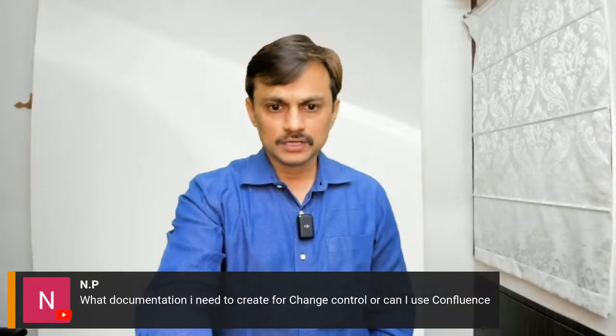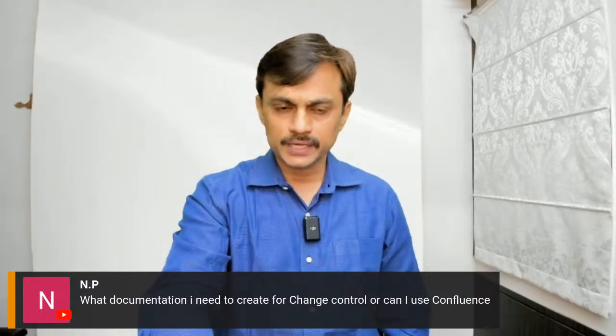So what documents do I need to create for the change control, or can I use Confluence?